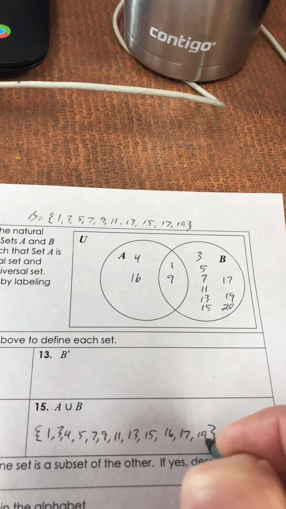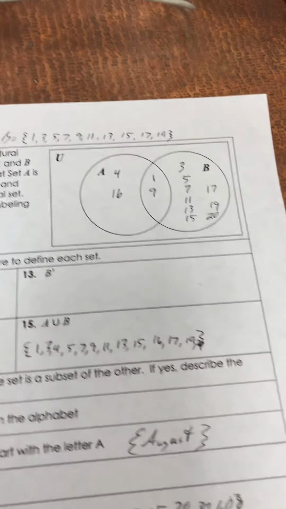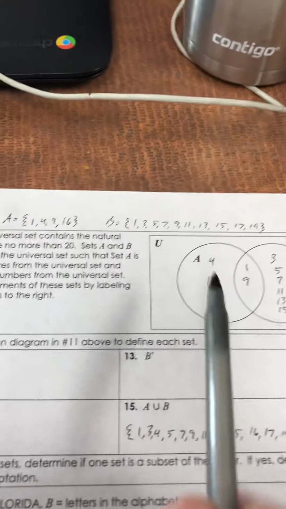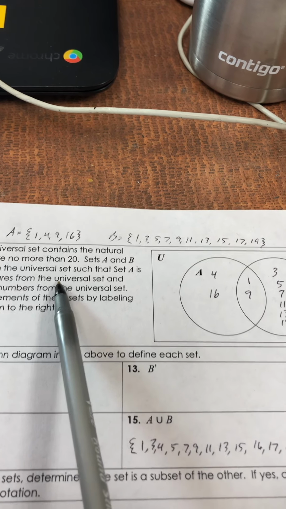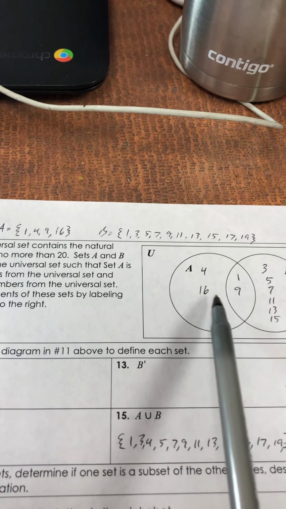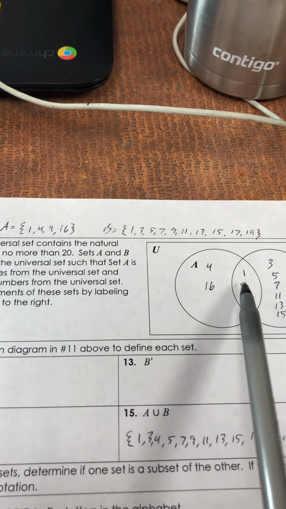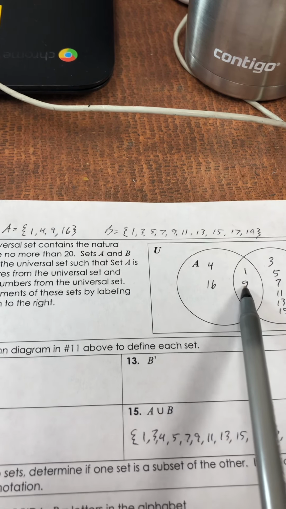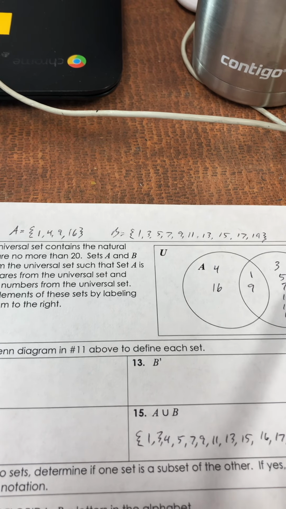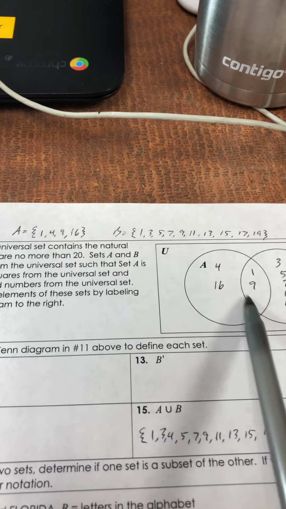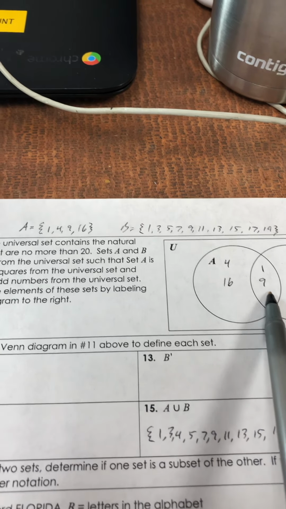Add 20. Sorry about that. Slip of that 20, and that's a tiny little 20 down there. Okay. The set A is going to be the perfect squares. The perfect squares are 1, 4, 9, and 16. But these are also odd numbers. 1 and 9 are odd numbers, so it also shares the characteristics of B. So that's why it's in this section of the Venn diagram here.